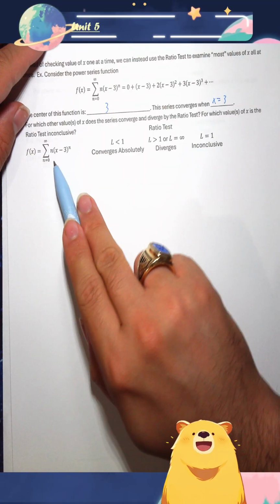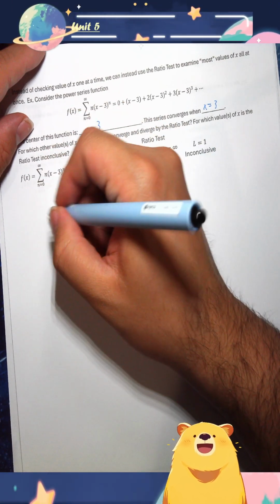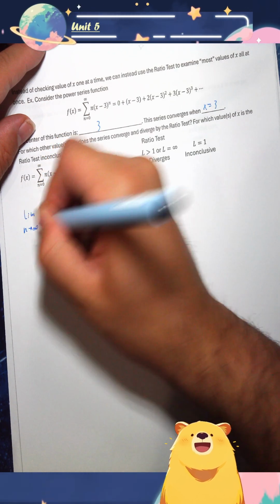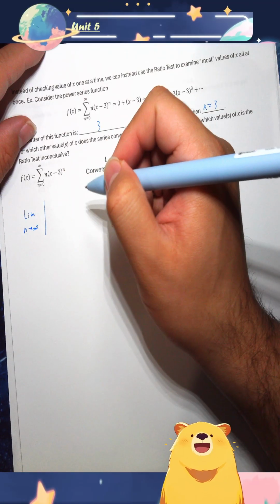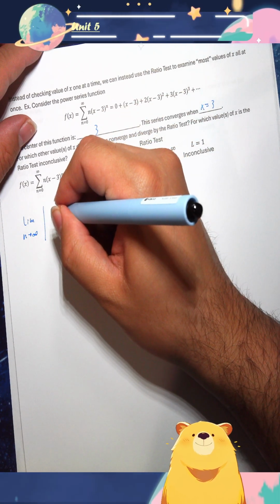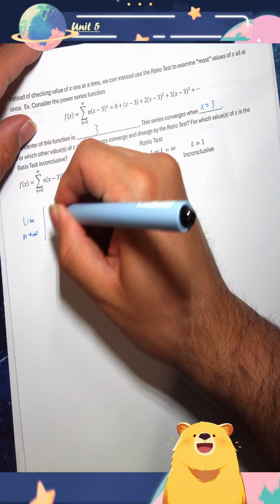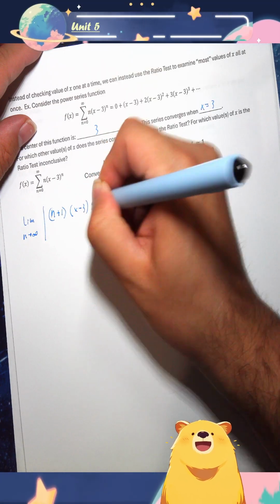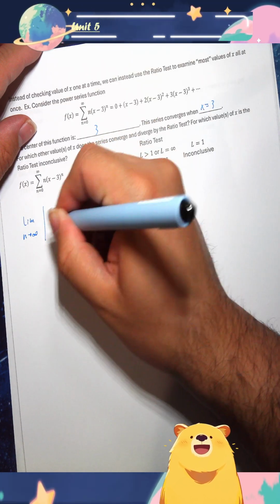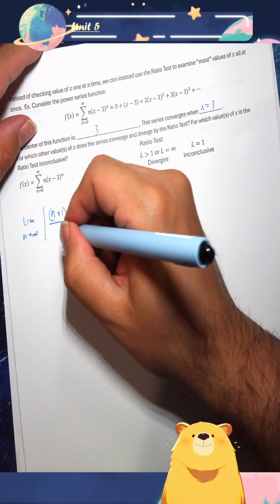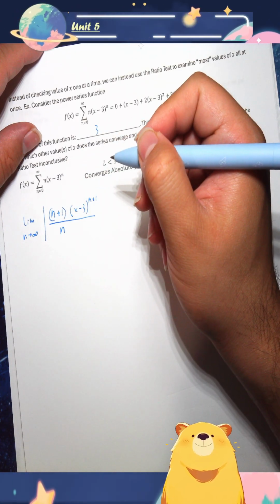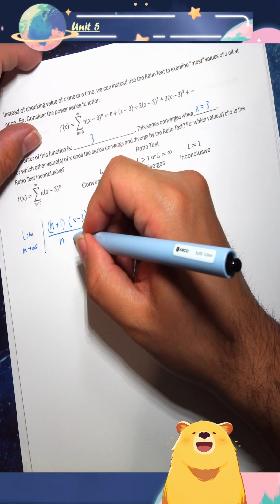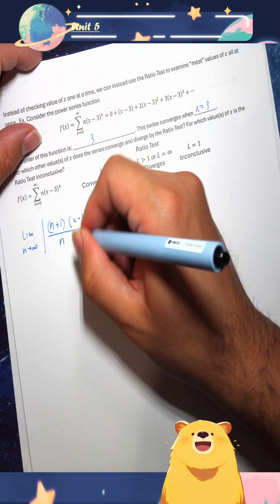It's defined here. So we're doing the ratio test. The limit as n goes towards infinity of the n plus 1 version of this. So n plus 1 times x minus 3, so then n plus 1 over n. And then, let me see, x minus 3 to the power of n.